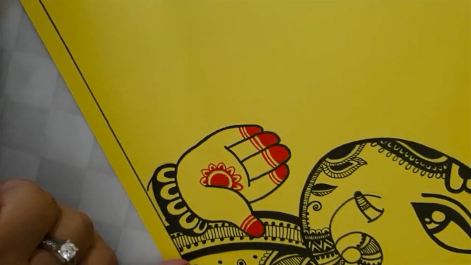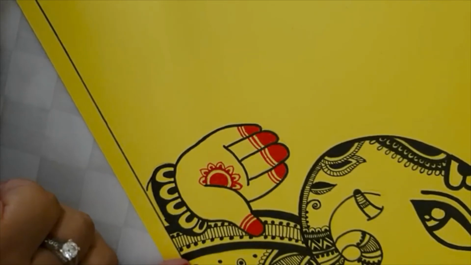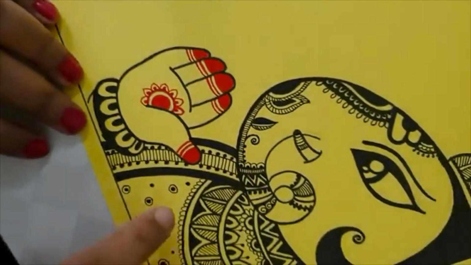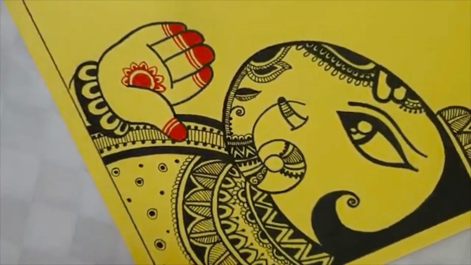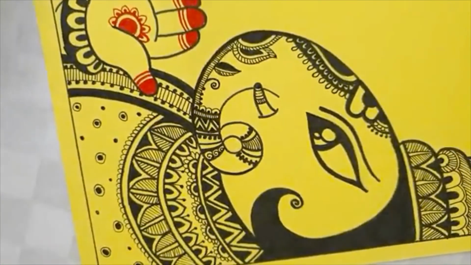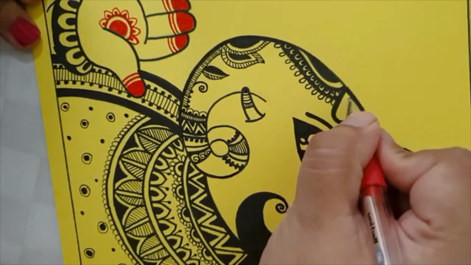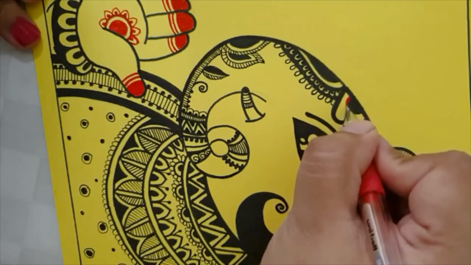Okay, so all these empty spaces, fill them with patterns. Actually, if you want to decorate it further, you could have done it with those stones as well. Right? So this is done. Now on the tilak of Ganpati, I'm just going to add a little red element here. It's all black, so I'm just going to outline it in red.